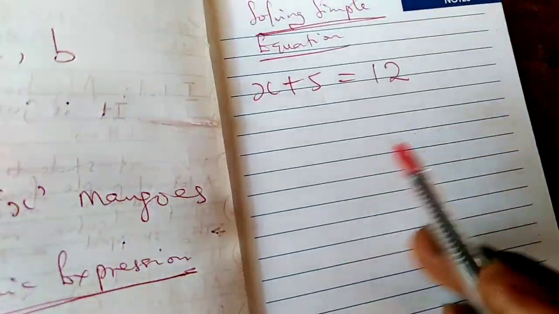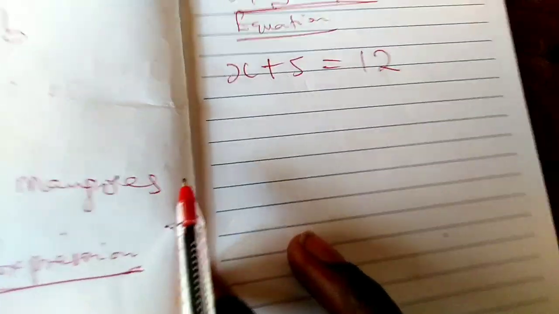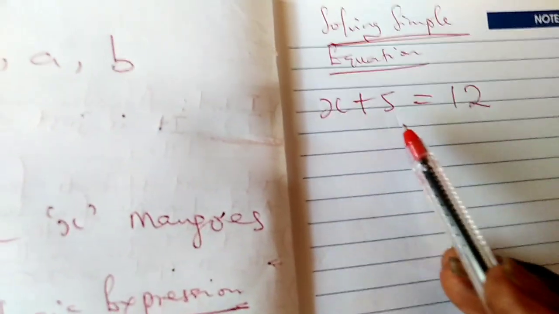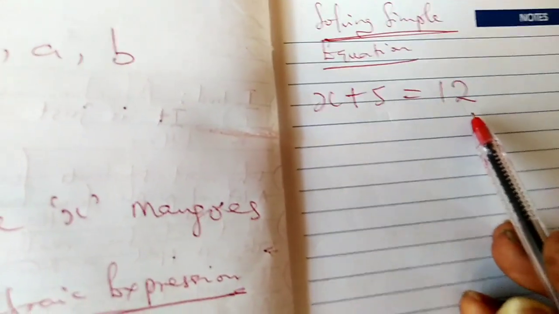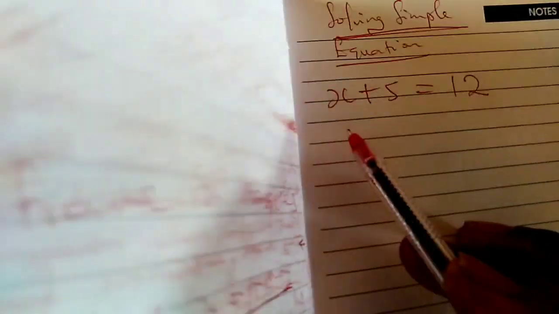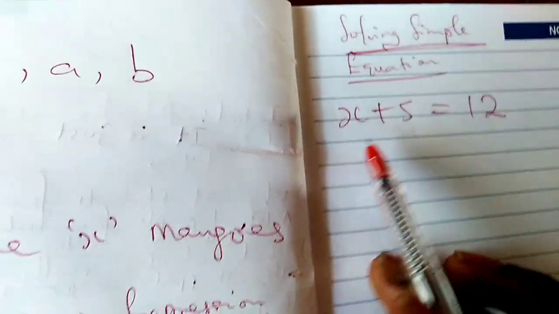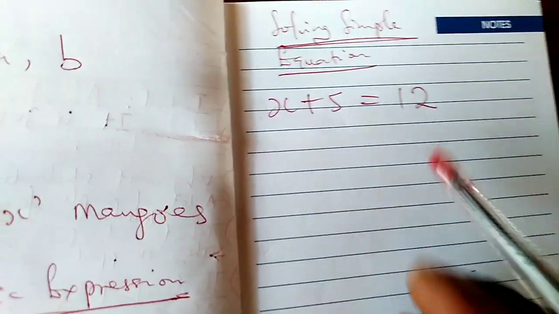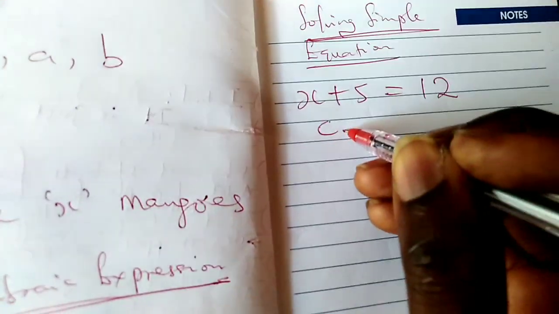Alright, x plus 5 equals to 12. So what this means is this. This is a whole number, this is a whole number, and this is an unknown. Alright, so I'm looking for this unknown, which is x. So what I'll simply do here is to collect like terms.